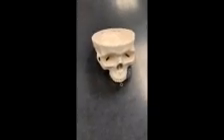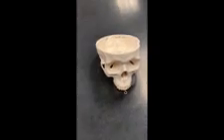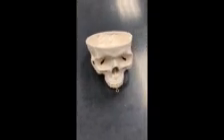Next, you have your superior nasal concha, which is located deep beneath the nasal bone. Next, you have your ethmoid sinus, which again is located deep beneath the nasal bone. And next, you have your middle nasal concha, which is located right here, on the top here.